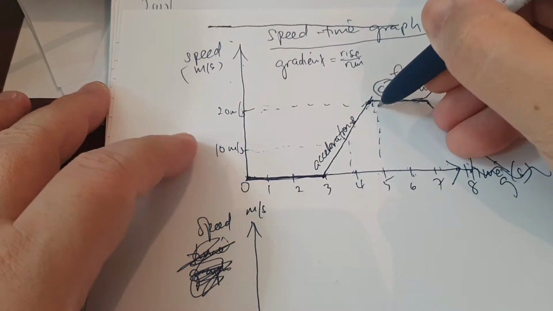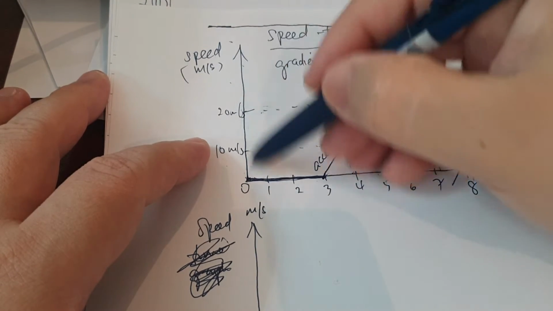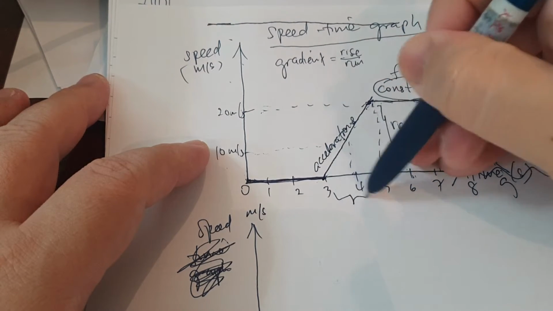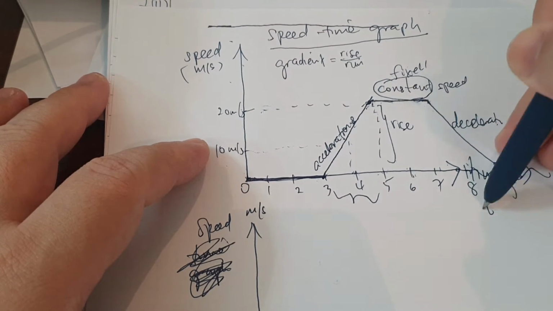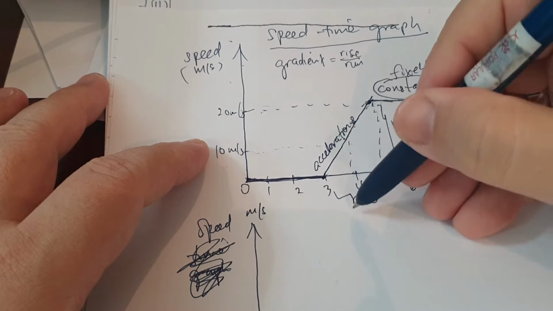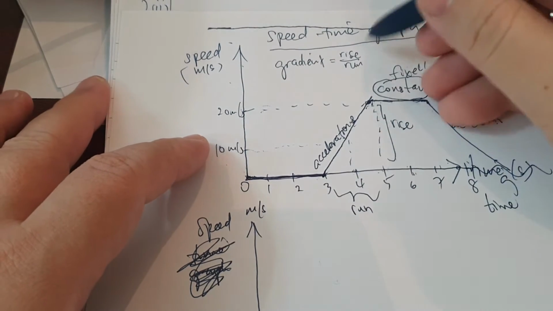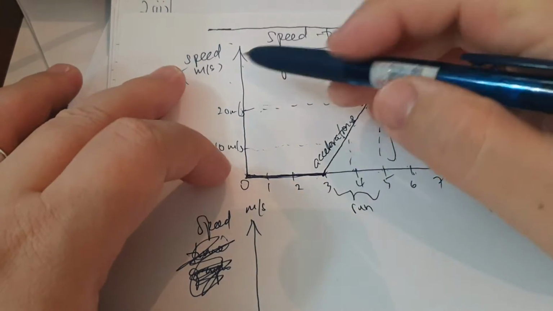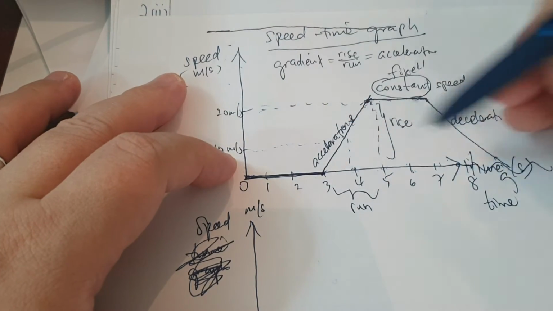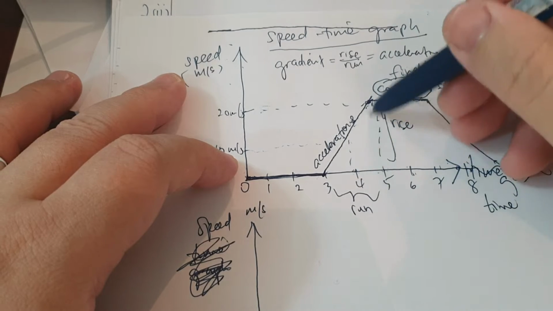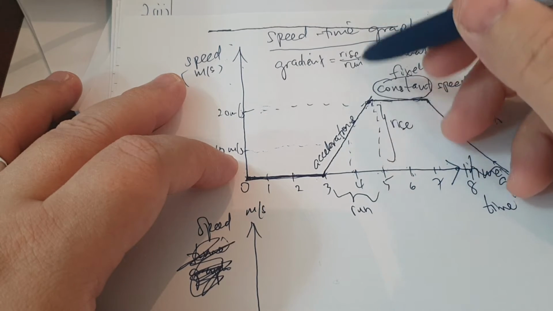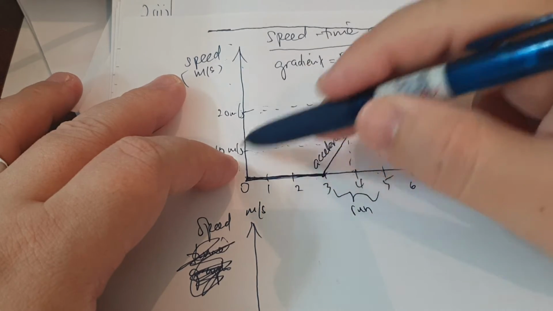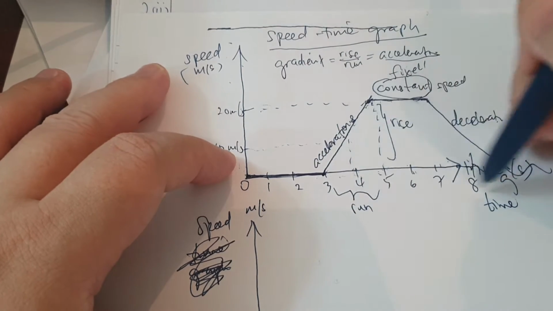So if I take speed, this rise is speed, over this one is time. Then I am actually finding the acceleration. So when I find the gradient of a speed time graph, it is actually acceleration. Because acceleration is how fast the speed is changing with respect to time.